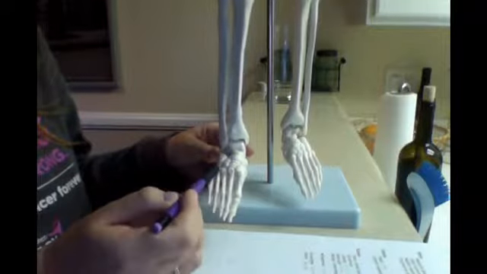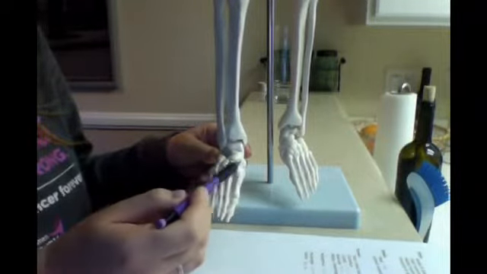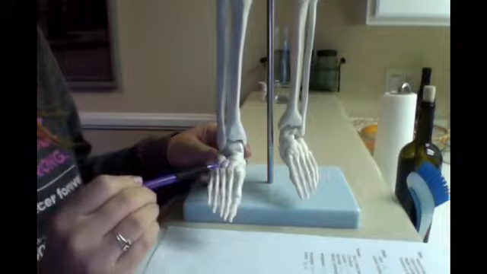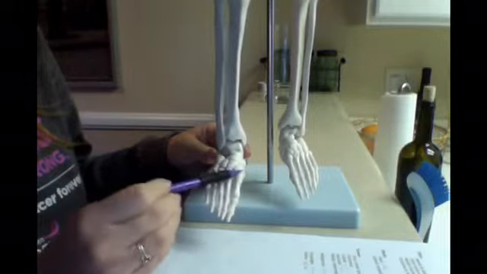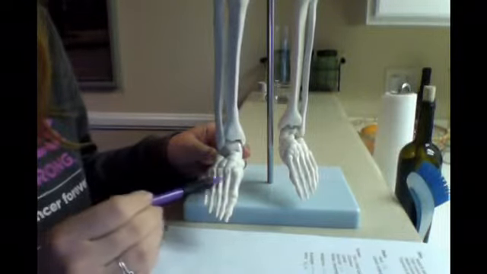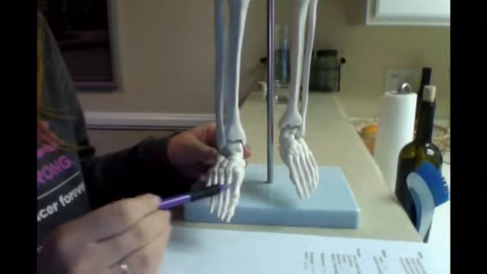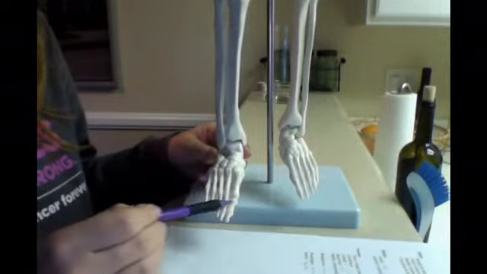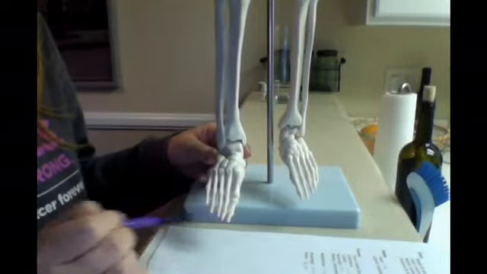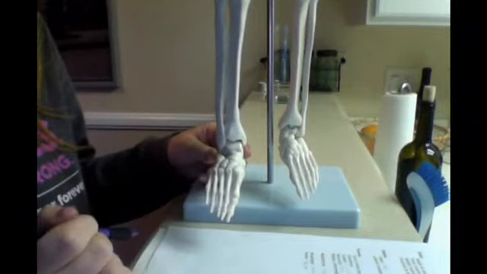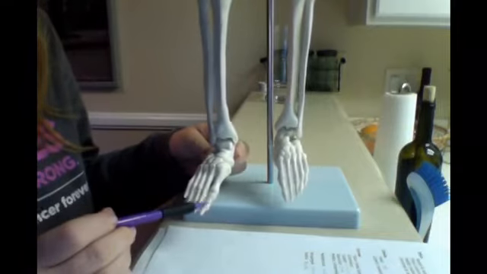The medial, intermediate, and lateral cuneiform bones sit kind of at the top above the metacarpals, or excuse me, metatarsals. So we have the metatarsals here and the phalanges here, the distal, medial, and proximal. The hallux is known as the big toe.